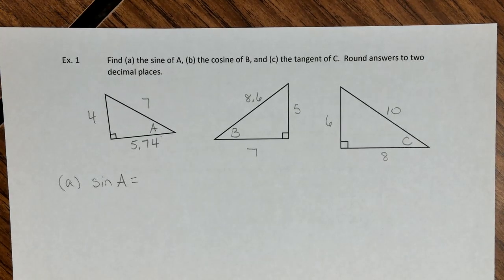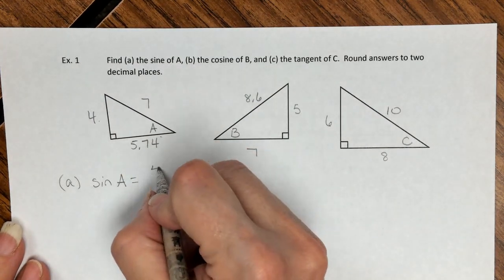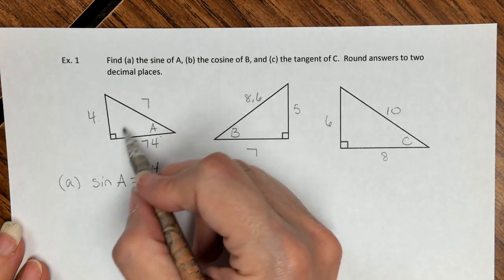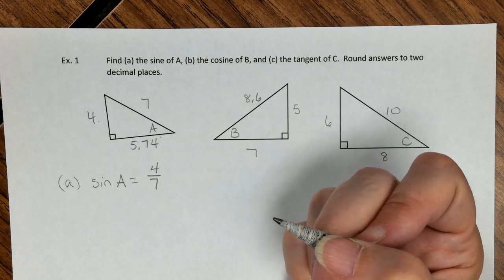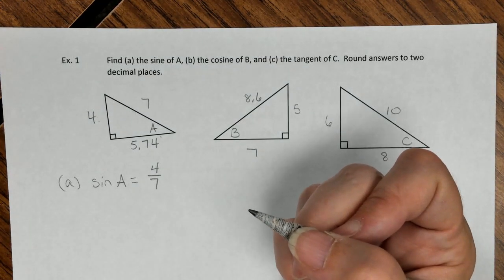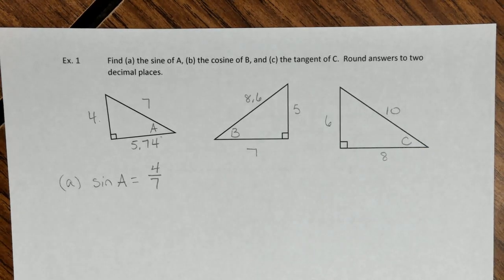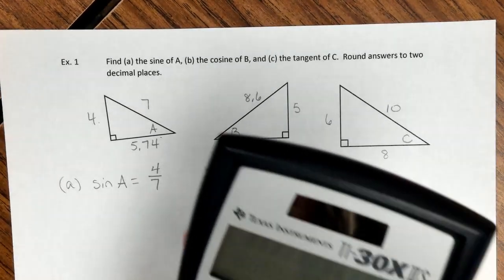Anyway, we're doing the sine of A, and that is opposite over hypotenuse. Opposite angle A here will be the 4. The hypotenuse is always the one opposite the right angle, that is 7. So the exact answer for this is 4/7. But we often do work with decimals with these, so we'll also get a decimal answer using the calculator. For this part, you're just doing a normal division problem. It doesn't matter what mode it's in.